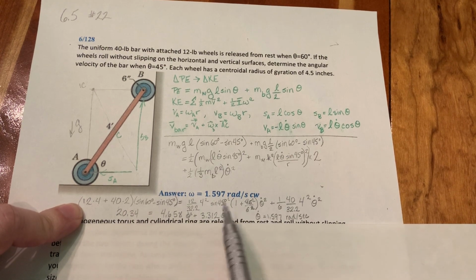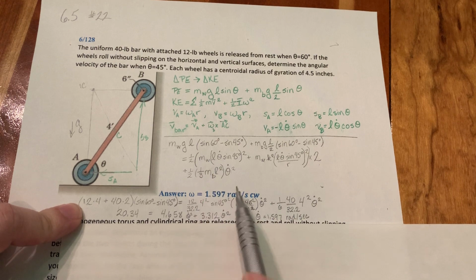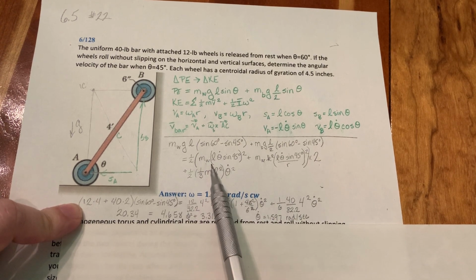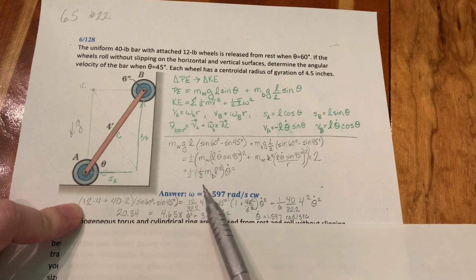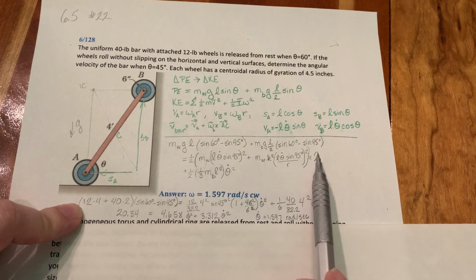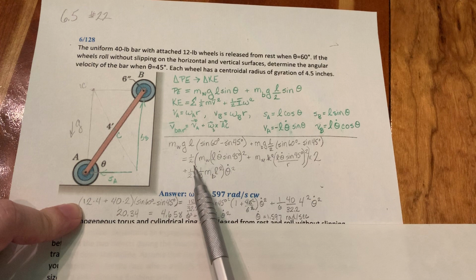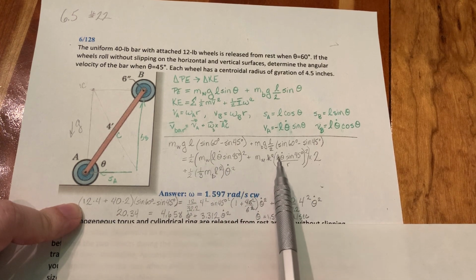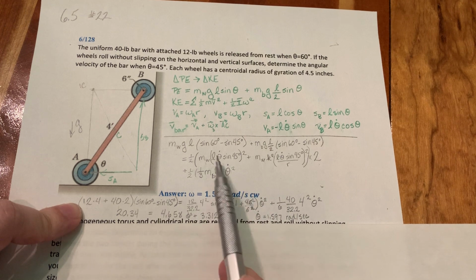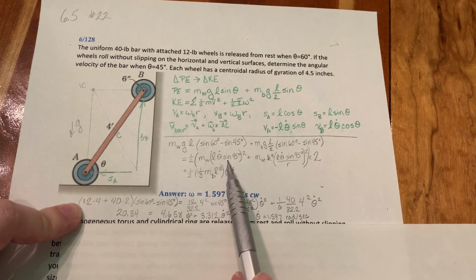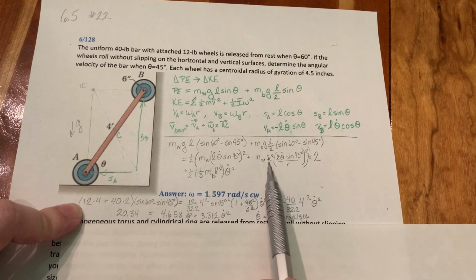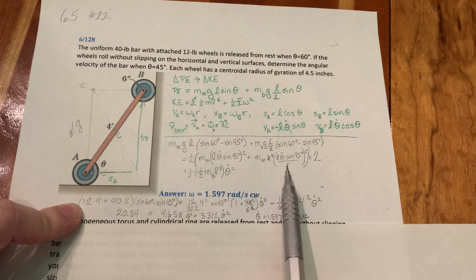And now we're going to simplify a little bit here. We're going to remember that we want the mass here in slugs, so we've got to divide that by 32.2. And then this 1/2 and this 2 cancel out, so we're not going to worry about that. We're going to notice that all these terms are the same. So we just have the mass, the length squared, the sine 45 squared, and then we just have to add to that this k squared over r squared term.